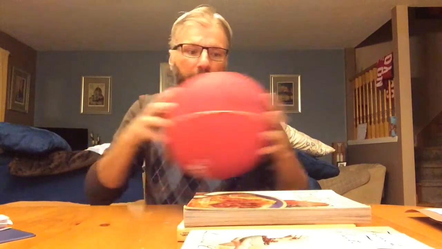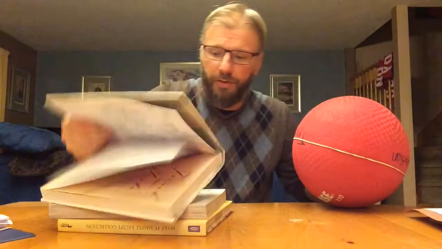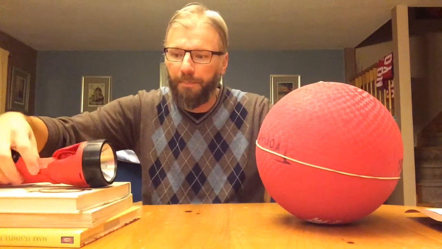Okay, so the first experiment is going to be quite simple. But again, the importance of the observations, understanding what's going on in our world. Okay? You're going to take some textbooks. You're going to have it about a foot away, and you're going to put your flashlight on, and you're just going to hit it with a beam. Okay?